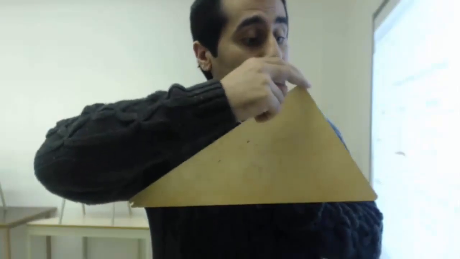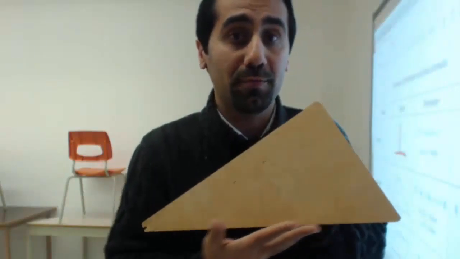So this is not the 90 degree. There is no 90 degree here, so you cannot use that distance as the height. It has to be 90 degree to the base.